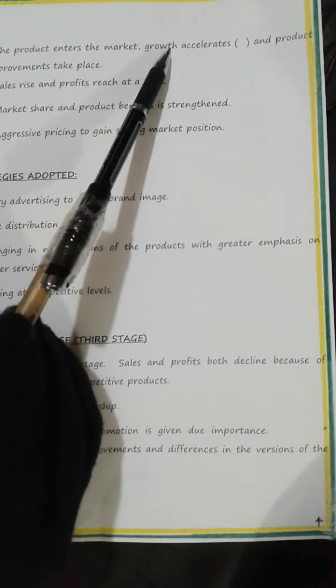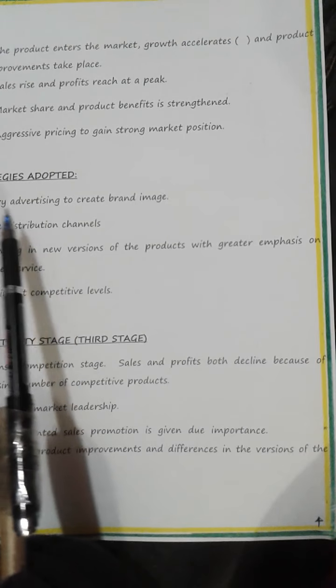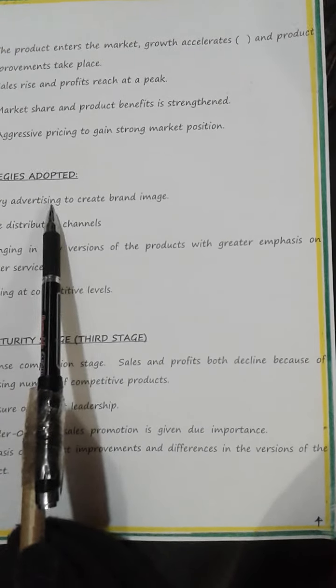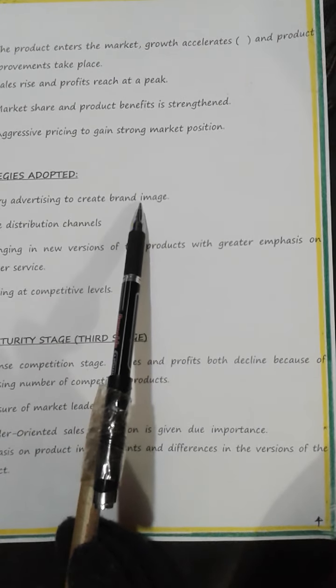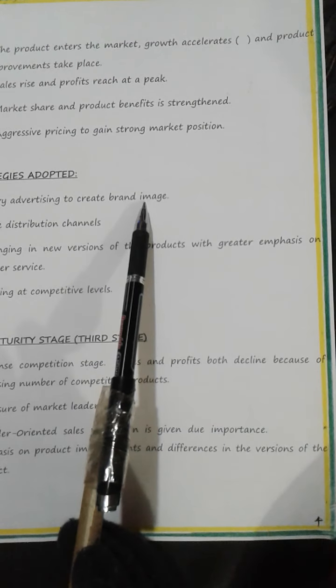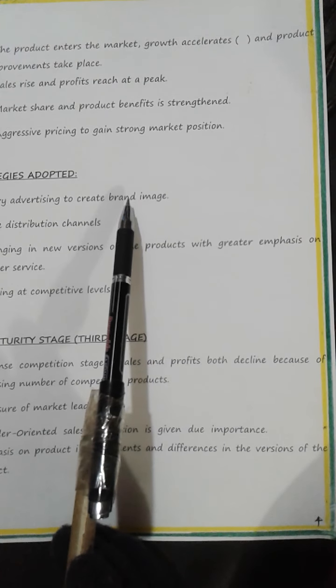Strategies. What are the strategies? 4 strategies, children. Please make a note. Advertisement continues. Heavy advertising to create brand image. What is brand image? Image is nothing but the buyer's point of view about the product. If I like the product, I buy the product at any cost. That's brand image. Impression of the product brand is called brand image, which brings in revenue to the company.